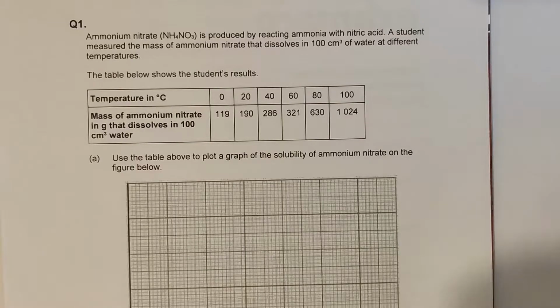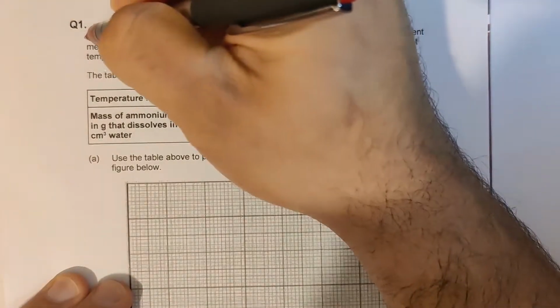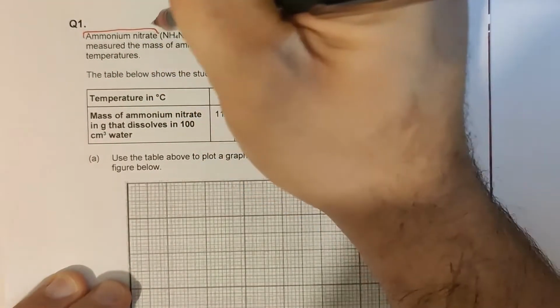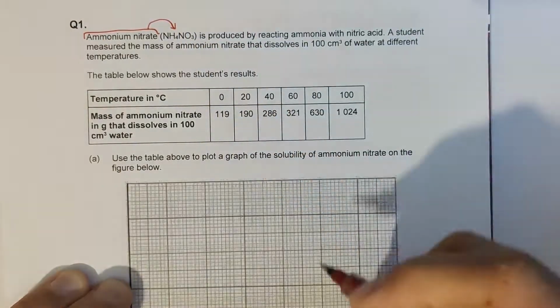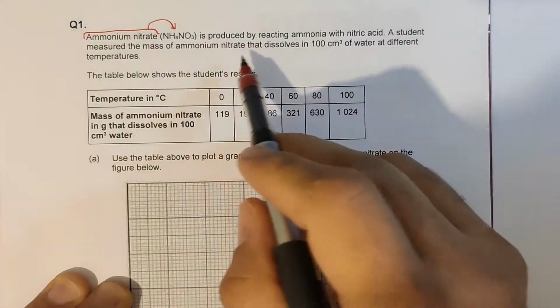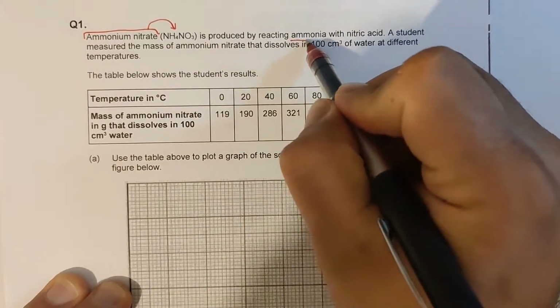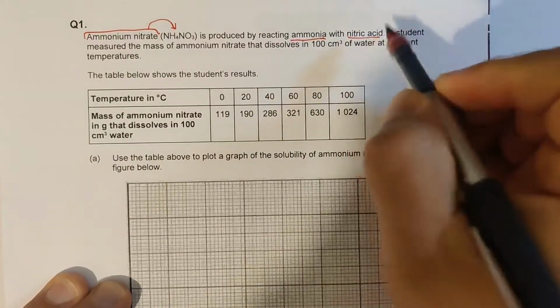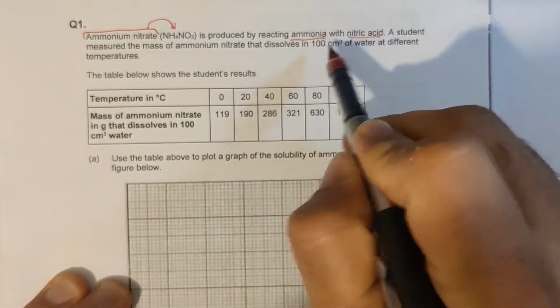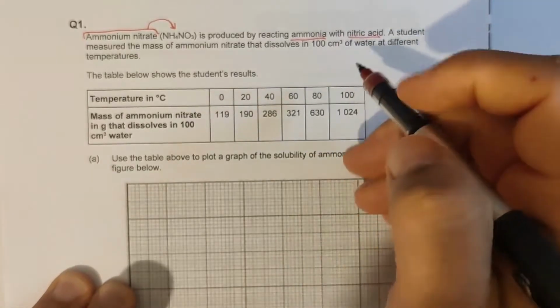All right, so question number 1 says ammonium nitrate, NH4NO3. First thing you want to make sure is that you identify and know what's going on. So this here is ammonium nitrate. It's produced by reacting ammonia and nitric acid. So to get that, you need to get those two together. That's the first thing you want to keep in mind.